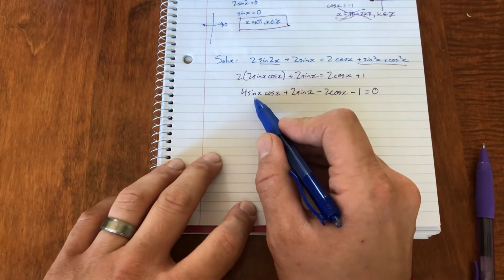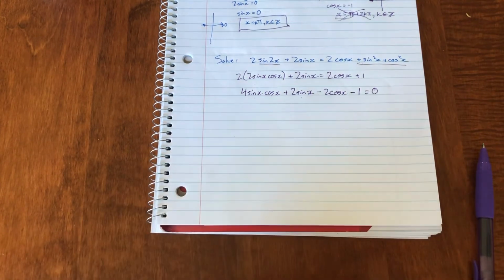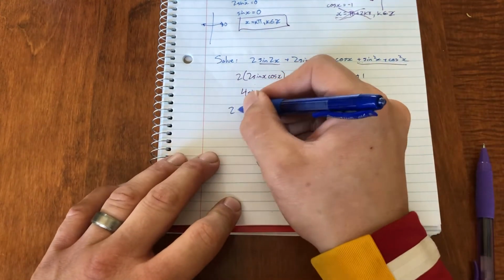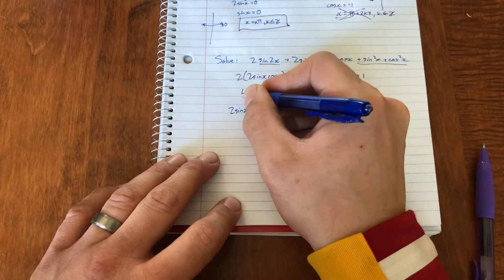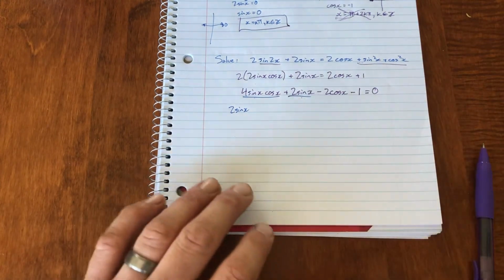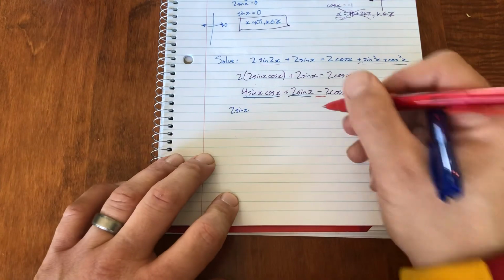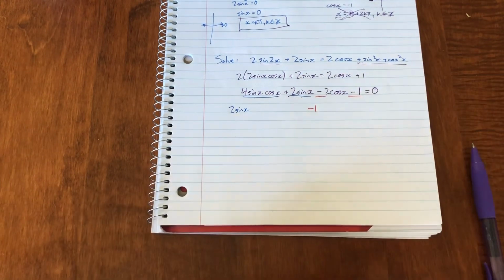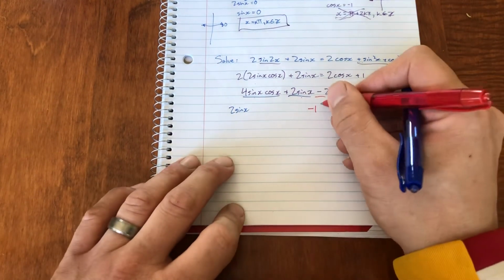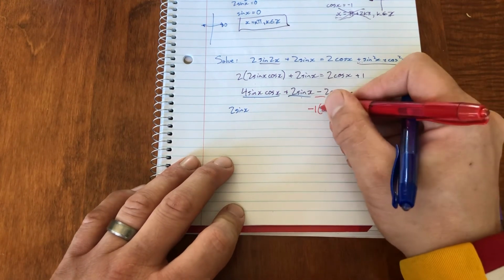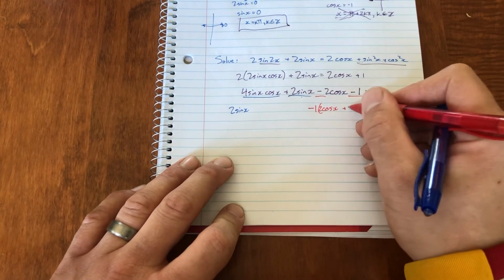But I noticed that I have a sign here and a sign here. So I think that's probably a good way to go ahead and group these. So I'm going to factor out 2 sine x from the first 2. And from the second 2, I'm going to factor out just a negative sign, so minus 1. Now let's see what happens when I factor out that negative 1 from the second 2 terms. I'm left with cosine x, there's 2 of them, plus 1.